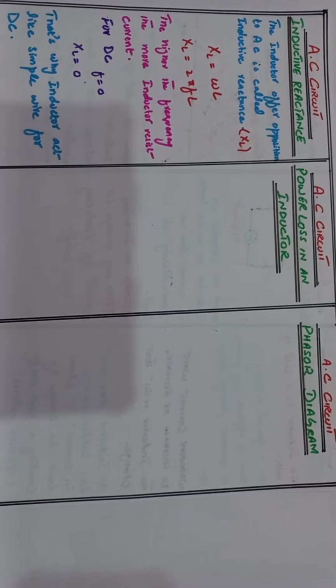Now we discuss the power loss in an inductor. In a pure inductor, the average power consumed is zero.